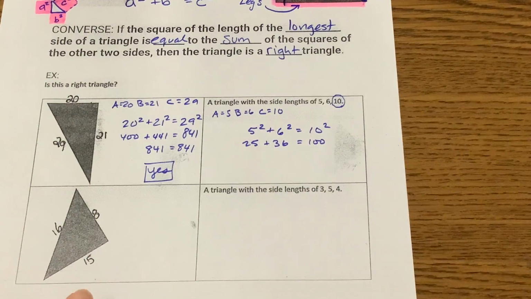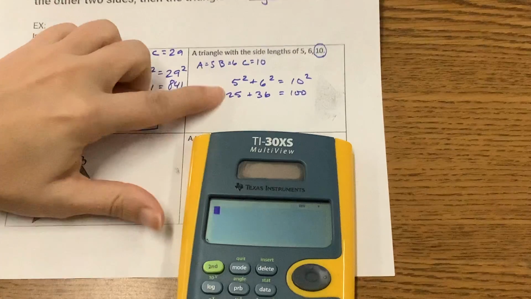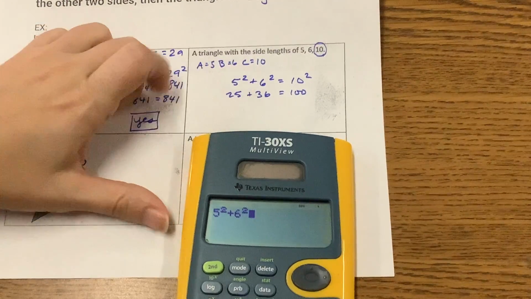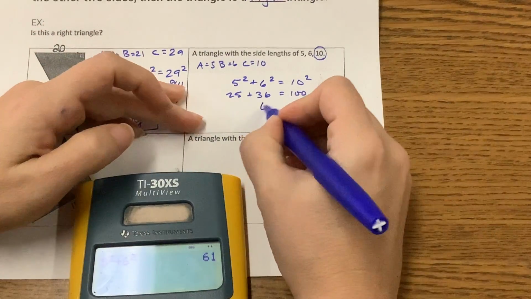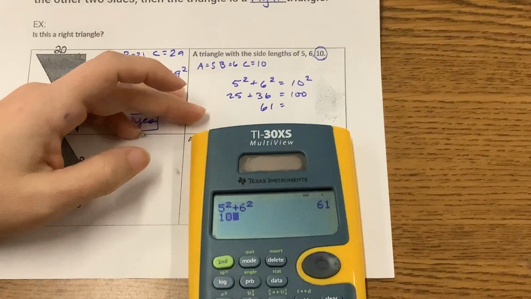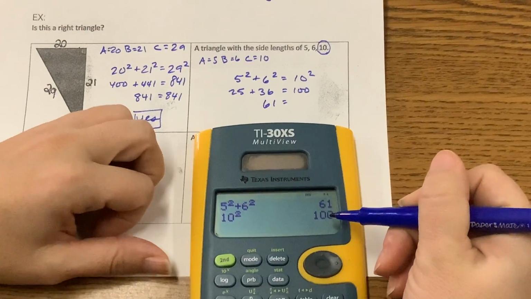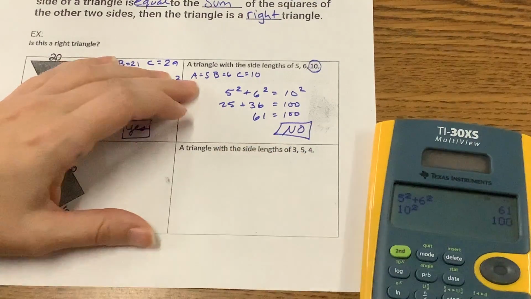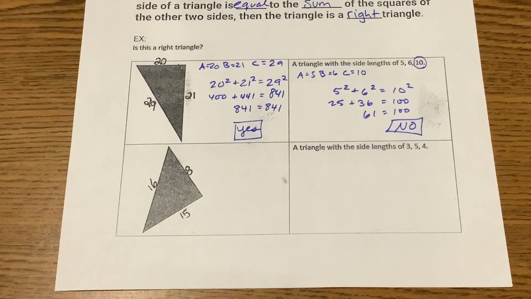Now, if I were doing this and I have a calculator next to me, and I'm not required to write the work, I would just type this in exactly as I see it: 5 squared plus 6 squared, and just find out what that sum is. Okay, it's 61. I would find that number first, and then I would go back and find 10 squared because it's going to show them next to each other vertically. And you can tell that they're not the same number. So the answer is going to be no, it's not a right triangle. Okay, go ahead and try the next example.